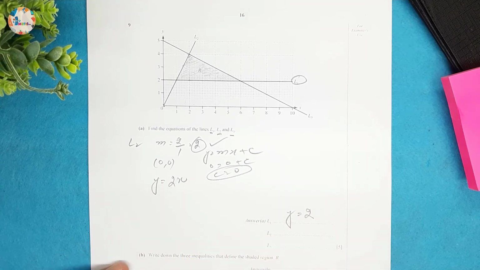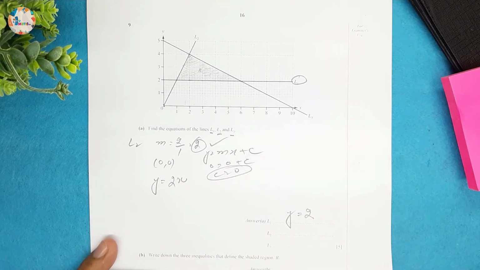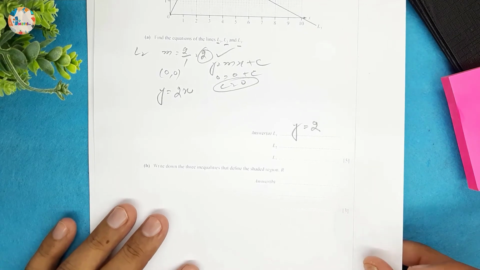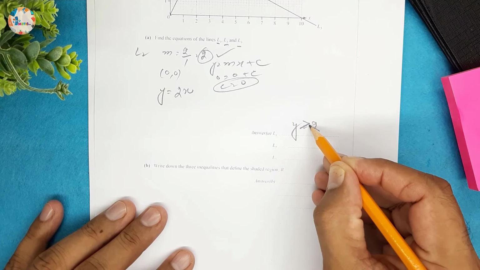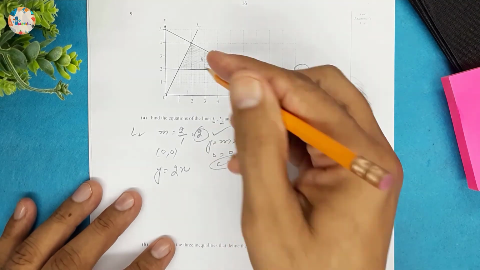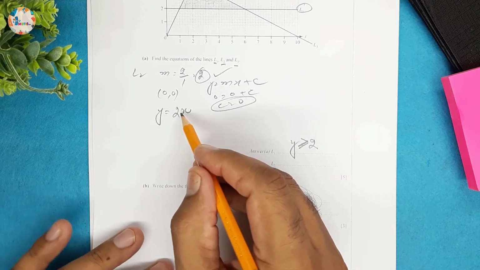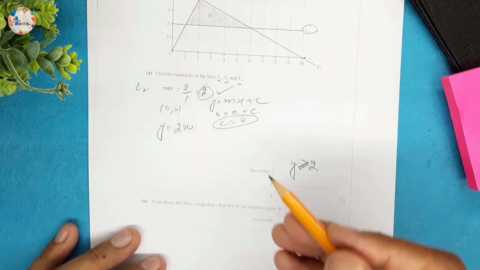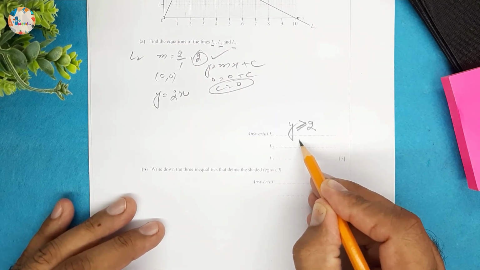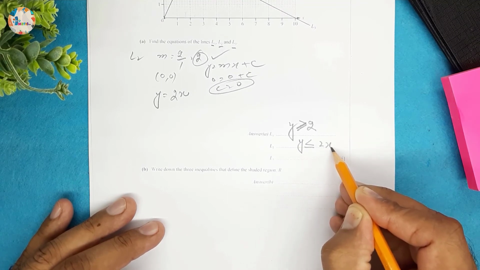Basically this will be the equation, but we have to keep in mind that the shading part we have to represent. So for y, the first equation should be greater than or equal to 2, because the upper portion is required. And for this equation we will mention y is less than or equal to, because the lesser portion is required. So for L2 we will write y is less than or equal to 2x. Hopefully you are getting this.